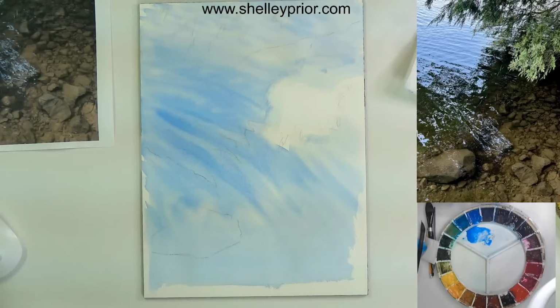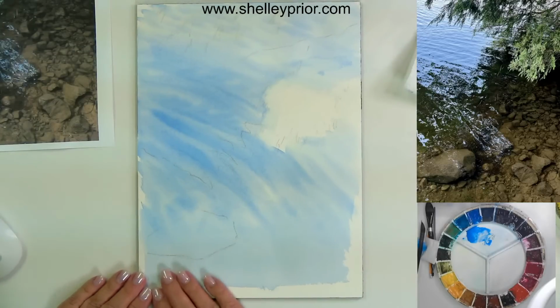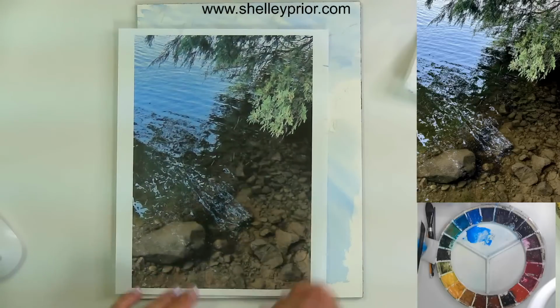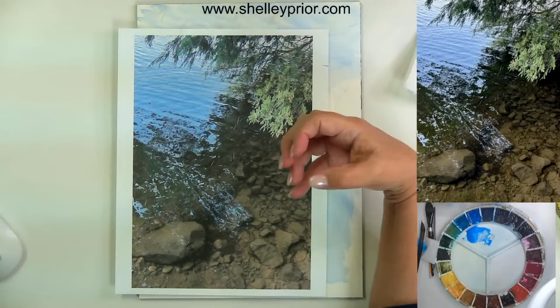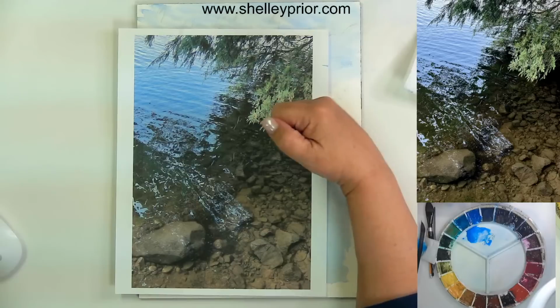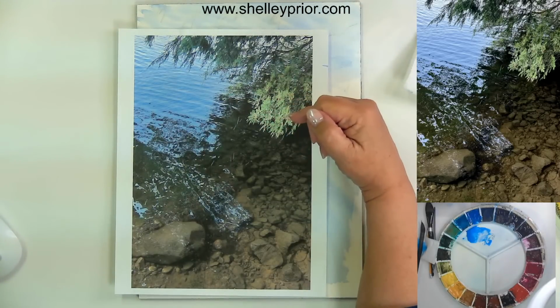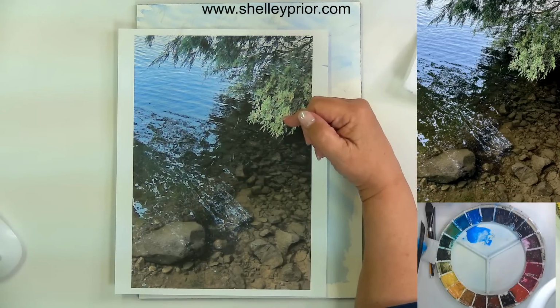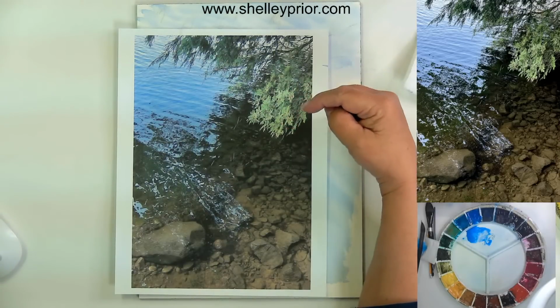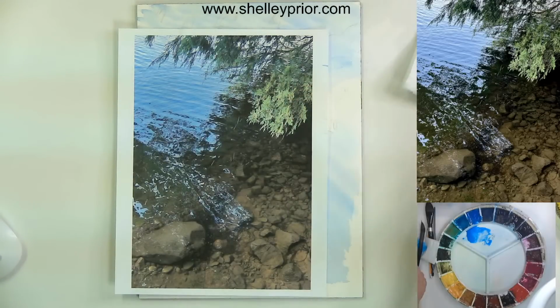All right, that should be enough drying. Let the paper cool down to room temperature again. Now, the next thing I need to look at is relative value. So I've got in here all of this light green, and there's a couple of ways I could approach this, but what I would like to do, I think, is to paint in some of this greenery first.